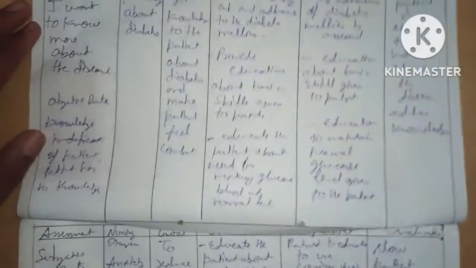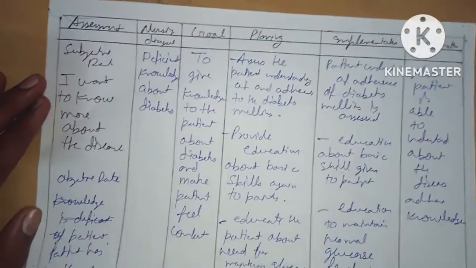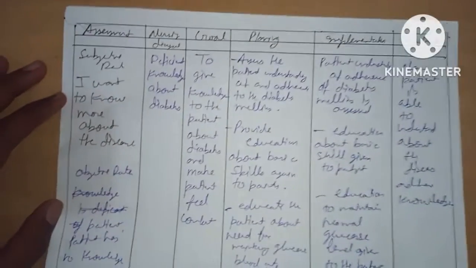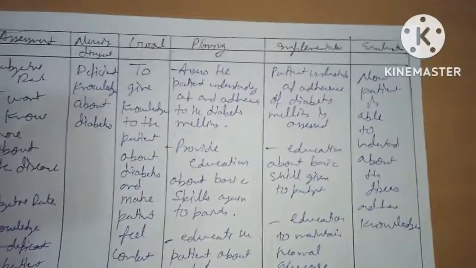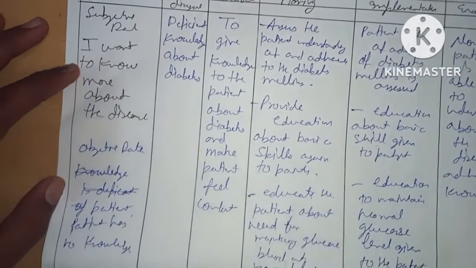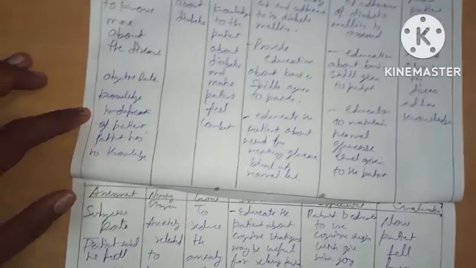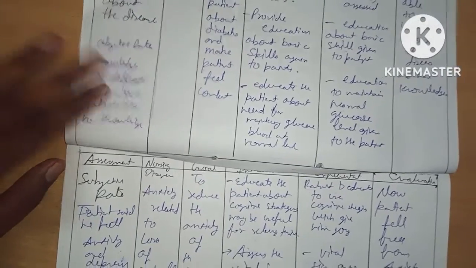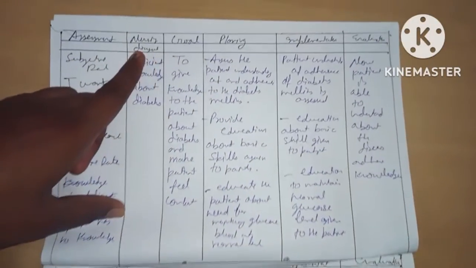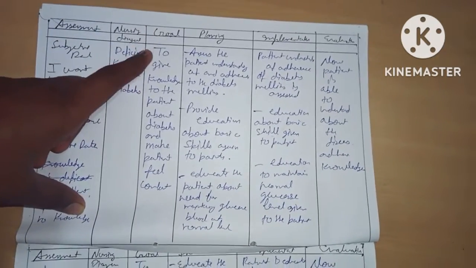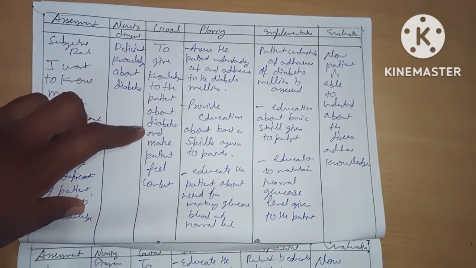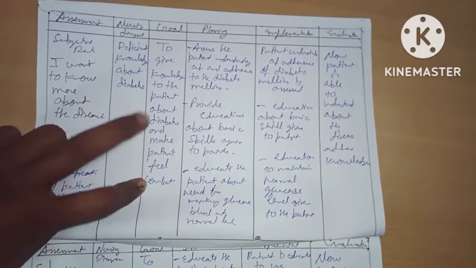Then the first nursing diagnosis includes assessment, nursing diagnosis, goal, planning, implementation. First, subjective data: I want to know more about the disease. Objective data: patient has no knowledge about disease. Nursing diagnosis: deficient knowledge about diabetes. Goal: to give knowledge to the patient about diabetes and make the patient feel comfortable.